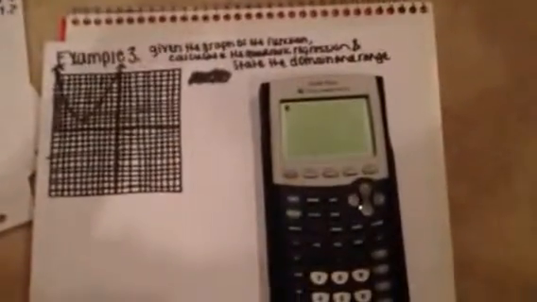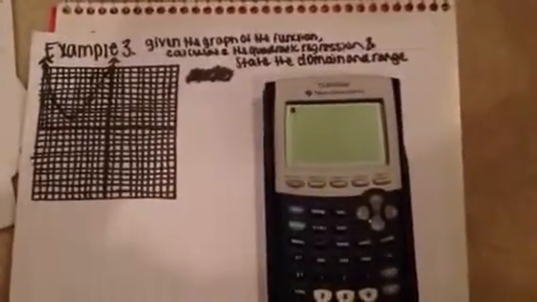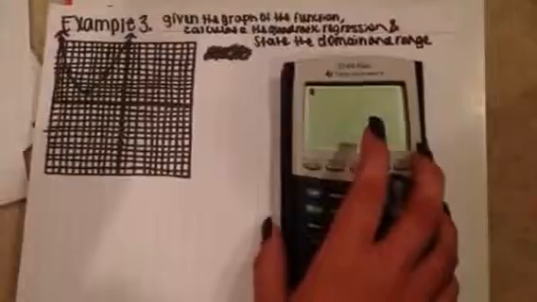Example 3 says that, given the graph of the function, calculate the quadratic regression and state the domain and range of the function. So first, we would find all of our points on the graph.